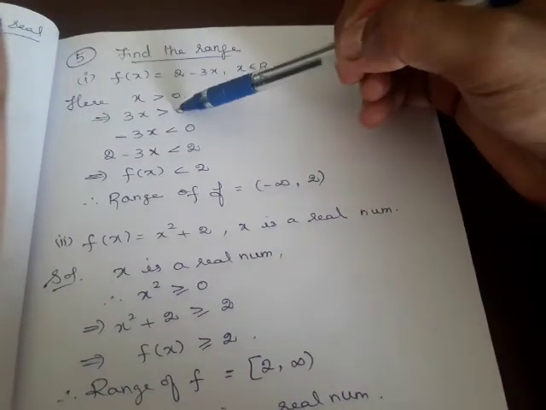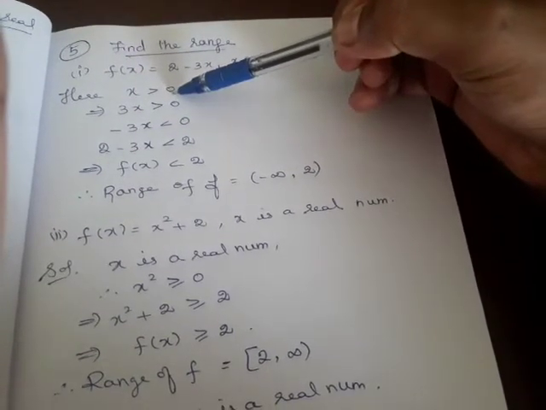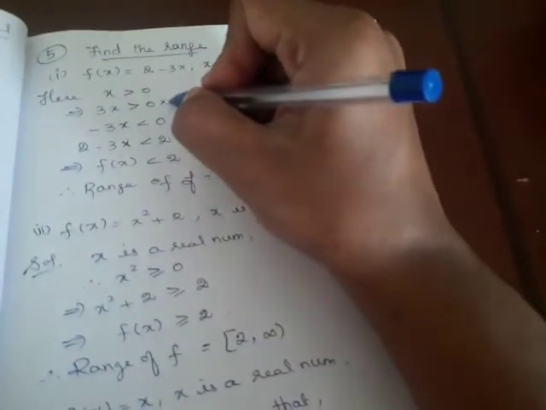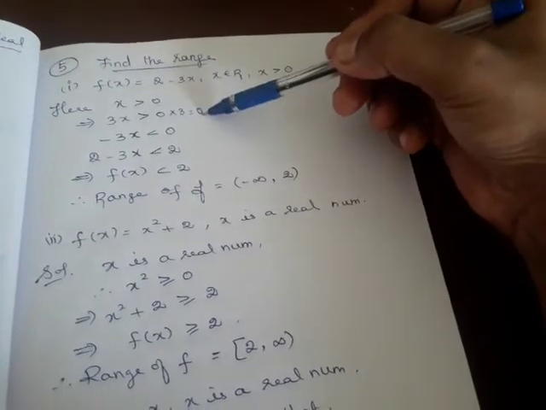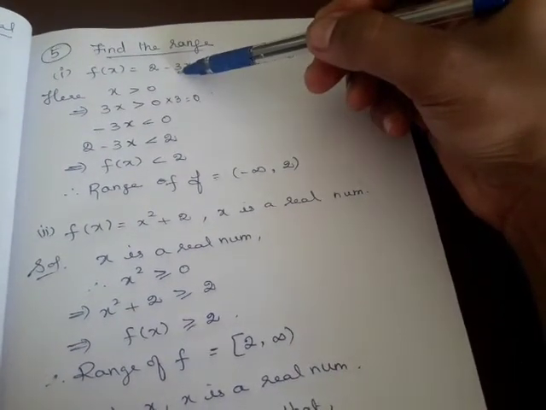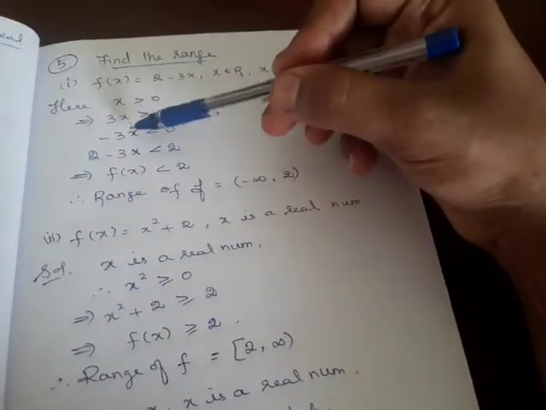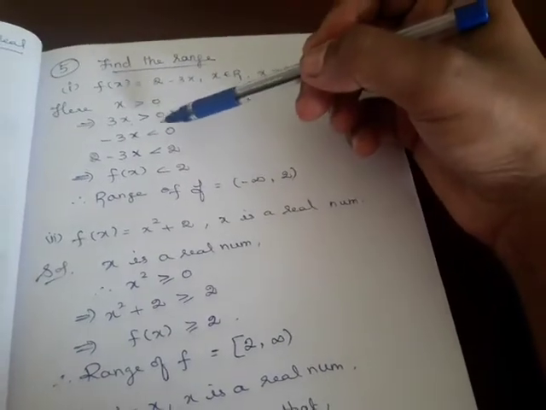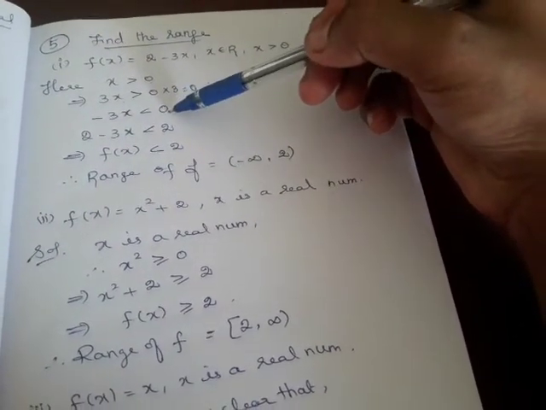If x is greater than 0, now we need 3x. Multiply 3 on both sides. 3x is greater than 3 into 0, which is again 0, right? I am multiplying 3 on both sides, so 0 into 3 is 0 again. So 3x is greater than 0. But we need minus 3x. So multiply by minus on both sides. When you multiply by minus on both sides, the greater than sign will change to less than sign. So minus 3x is less than 0.